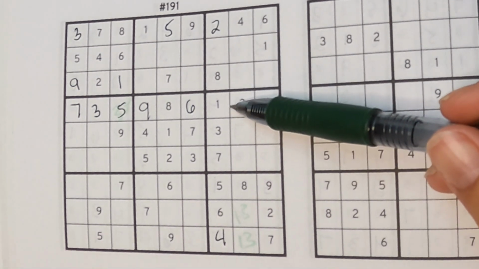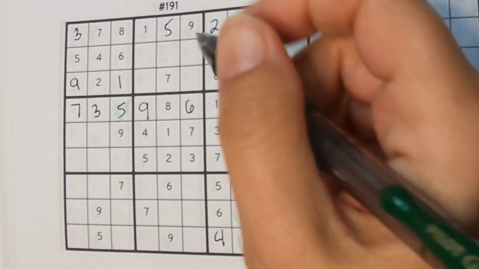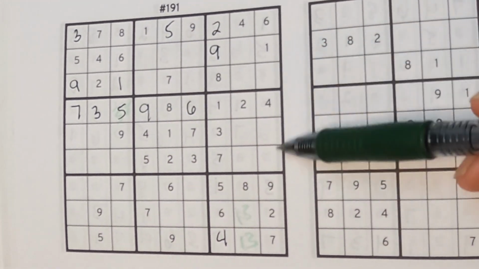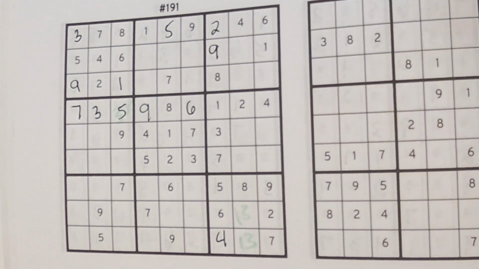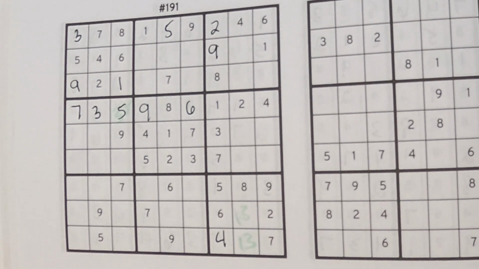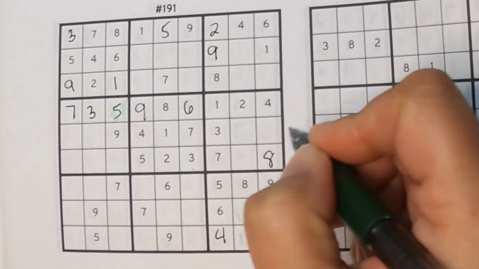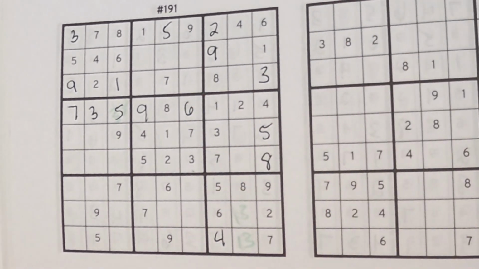If we look at this column, we're missing a 9. For this column, we're missing 3, 5, and 8. We've got a 3 and 5 here, so this is our 8, 3 here, so 5, 3.